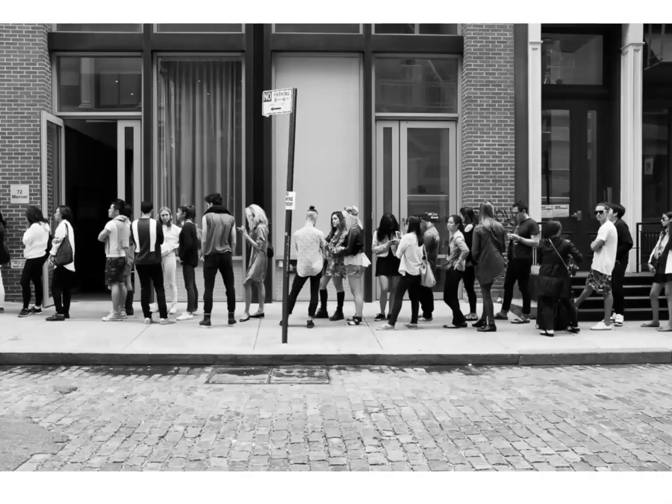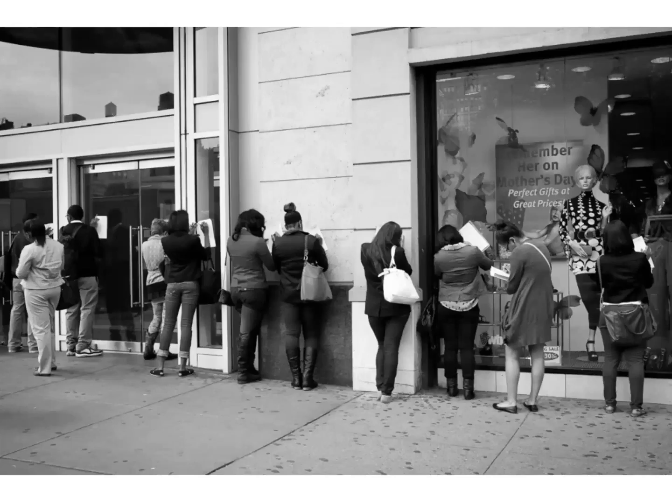Here's a photograph of a sample sale in Soho. It's amazing how many people will wait in line if you tell them something's 50% off. People filling out job applications.